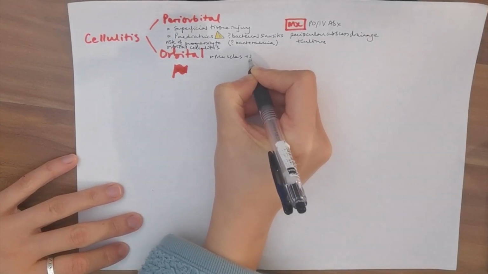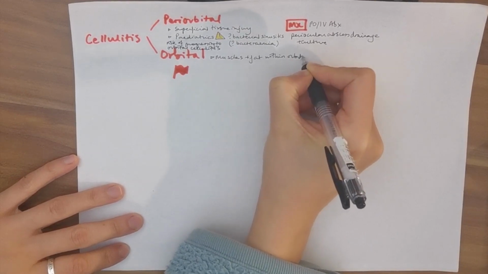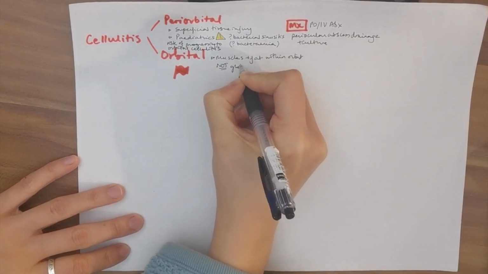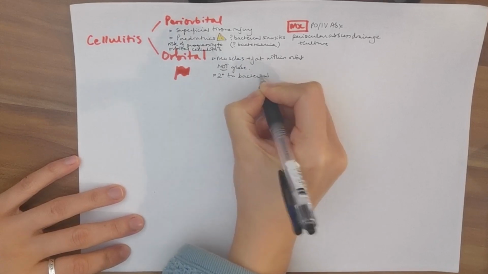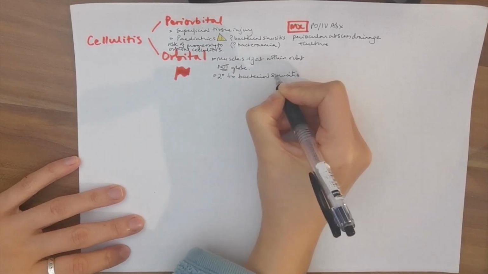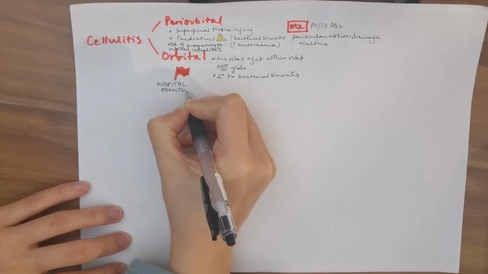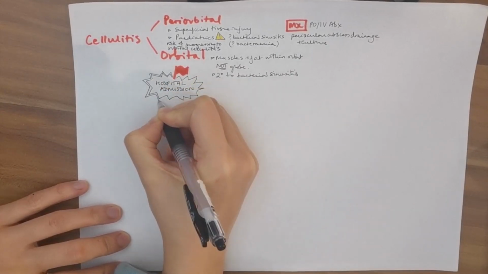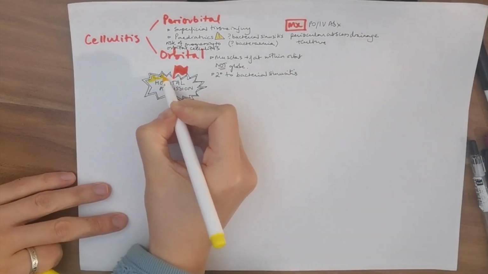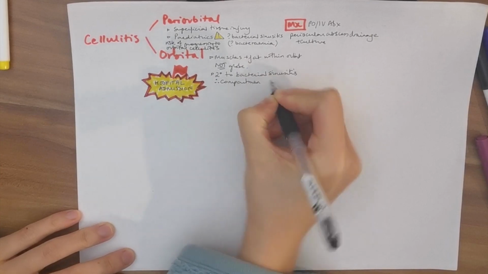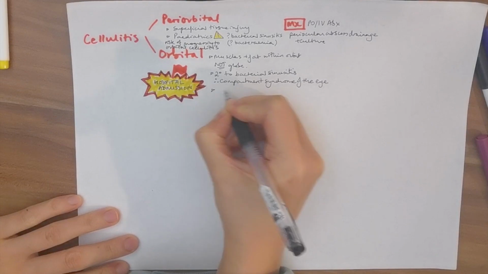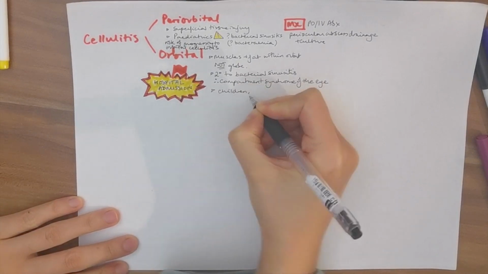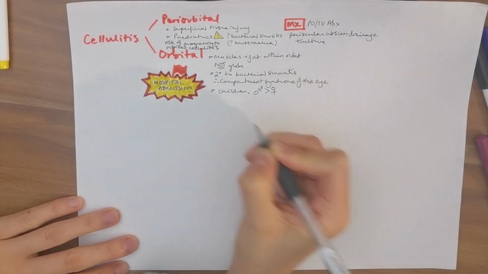Orbital cellulitis, on the other hand, is infection posterior or deep to the orbital septum and affects the muscles and fats within the orbit, so it does not involve the globe, and it's usually due to an underlying bacterial sinusitis. Essentially, it is a compartment syndrome of the eye. It is more common in children and in boys especially, and other risk factors include not being vaccinated for Haemophilus influenzae type B or trauma.